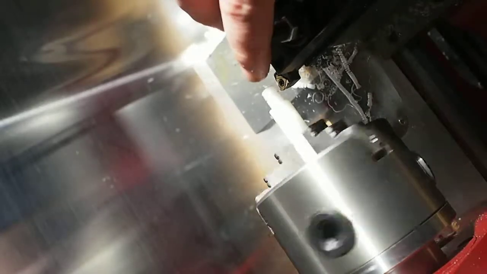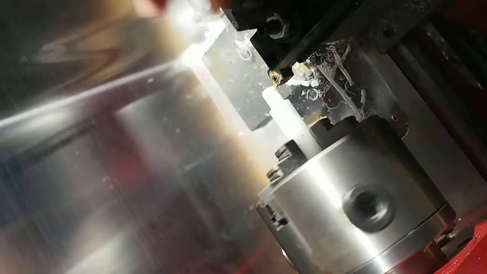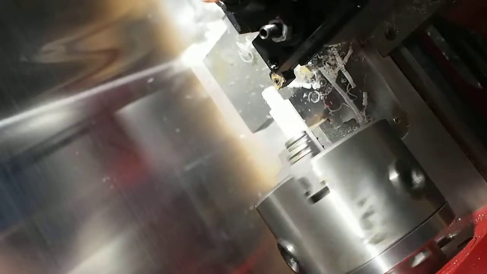What you'll see in Centroid is it'll throw a spindle speed error or something if the spindle's going in the wrong direction. It's a non-obvious error message, but if you can't get your cycle to start because it's throwing a spindle message, check to make sure that the encoder is going in the right direction.